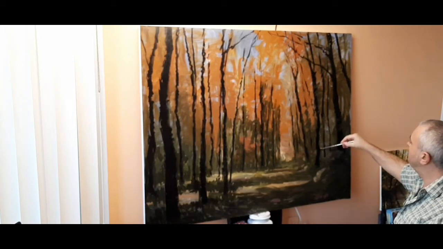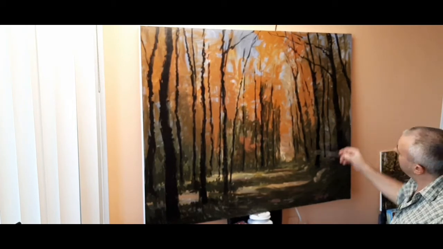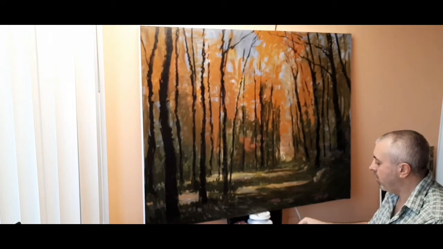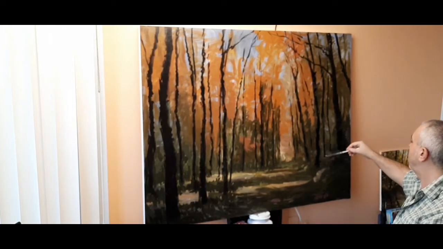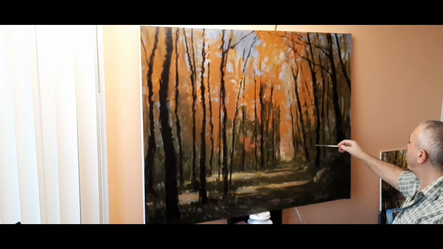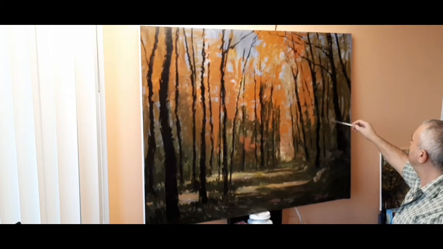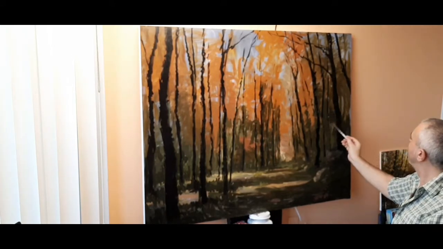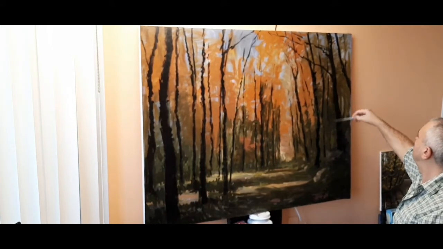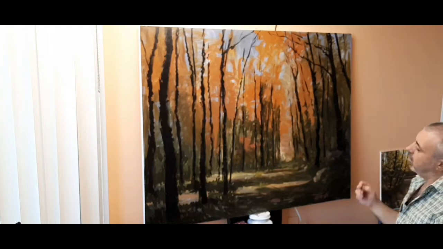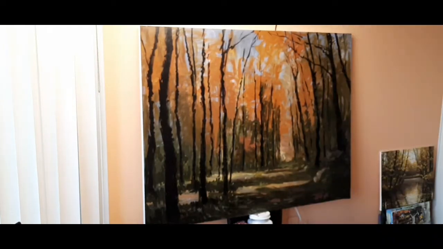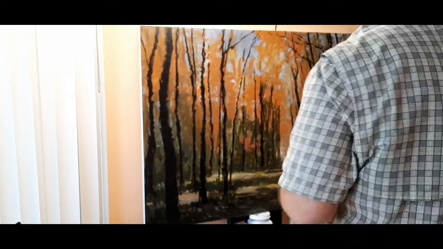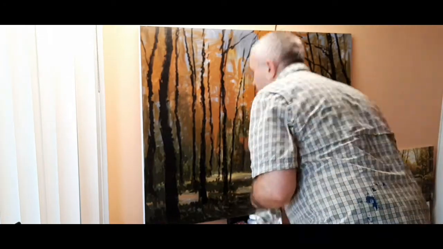I rinse the brush from time to time just so that I get a shot at having a cleaner mixture of color. It's possible to muddy everything up really quickly if I don't keep some control over the mixtures.